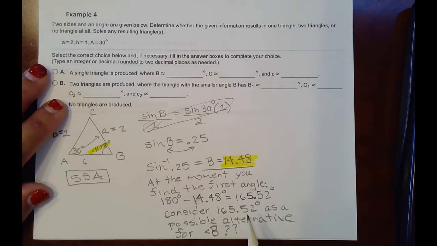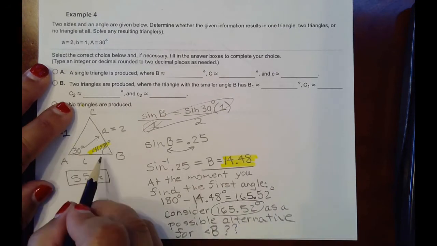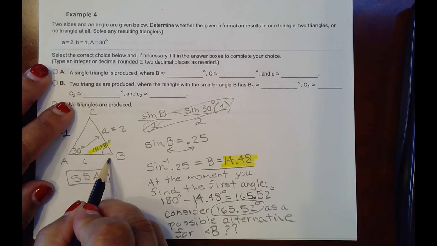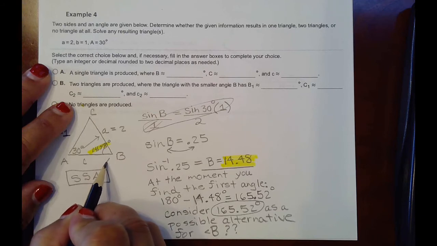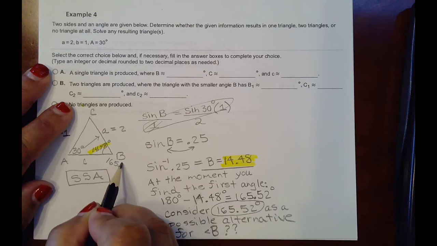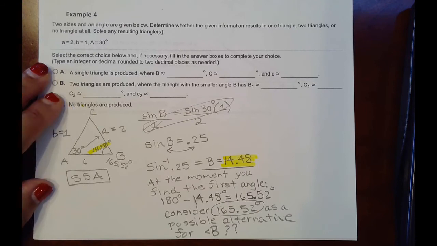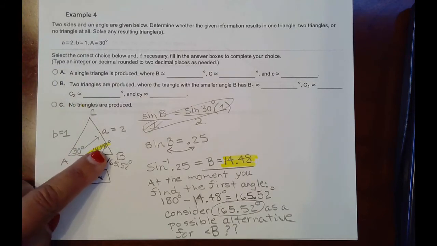Okay, just real quick before you decide, should I draw a complete new triangle where I put my new alternative angle of 165.52? Well, for right now, before I go drawing a whole other triangle, because I may not have to, I'm going to put the 165.52 right here and pretend as though that is the measurement for angle B rather than the 14.48.